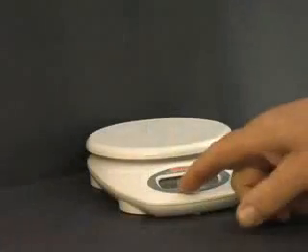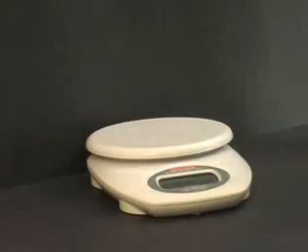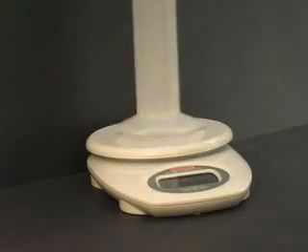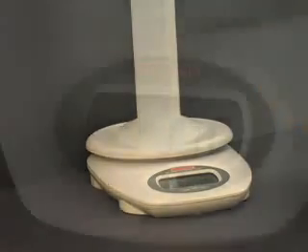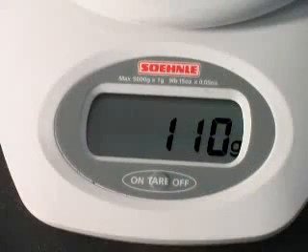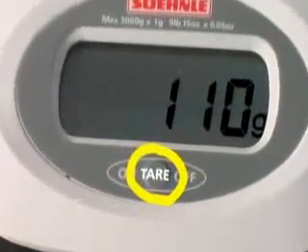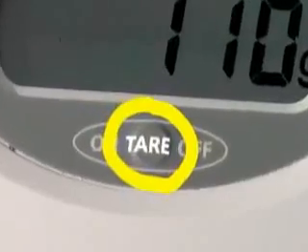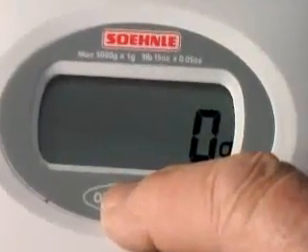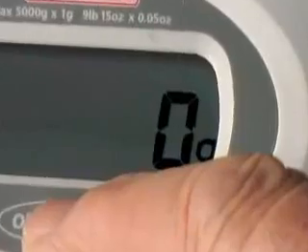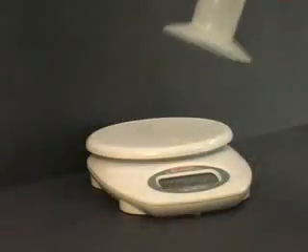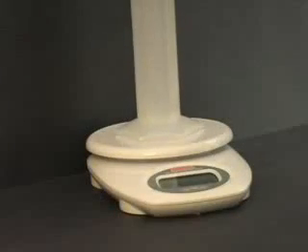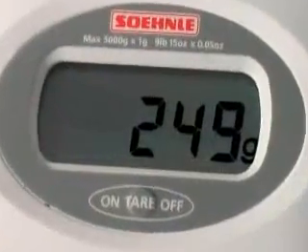A digital scale makes that easy to do. Sit the empty cylinder on the scale. The mass of the cylinder is displayed as 110 grams. Press tare, and the mass of the cylinder is subtracted. I can now remove the cylinder, fill it with water to the 250 milliliter mark, and set it back on the scale. We have 249 grams of water.